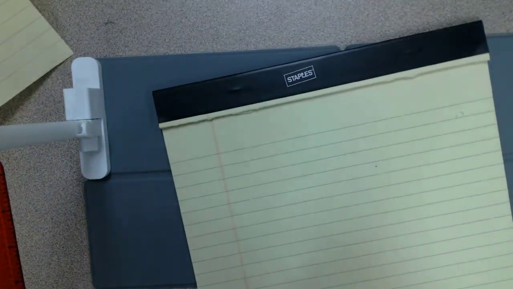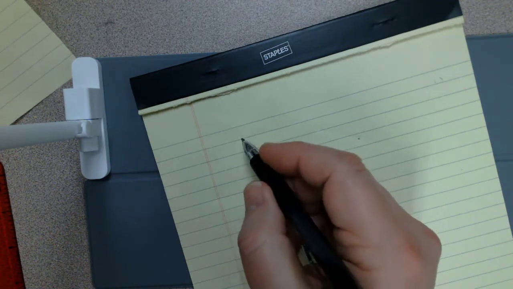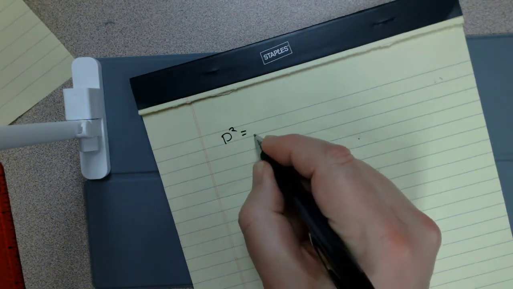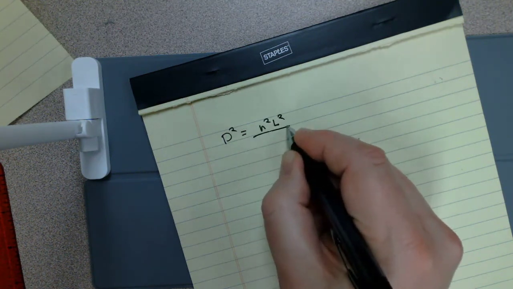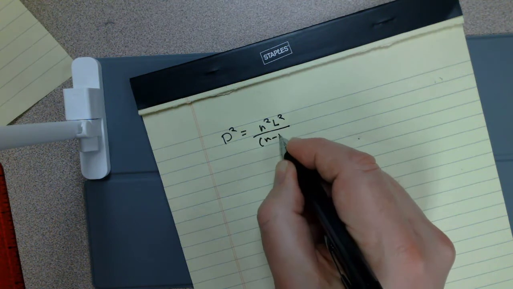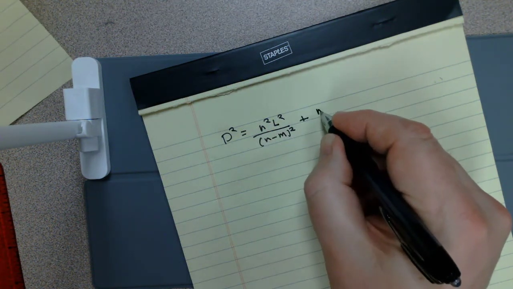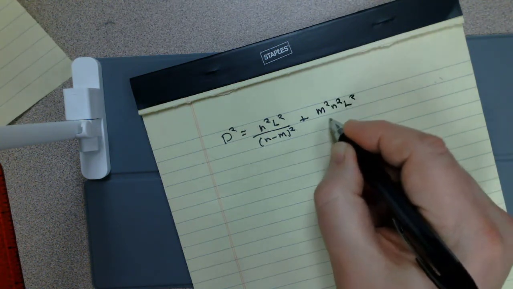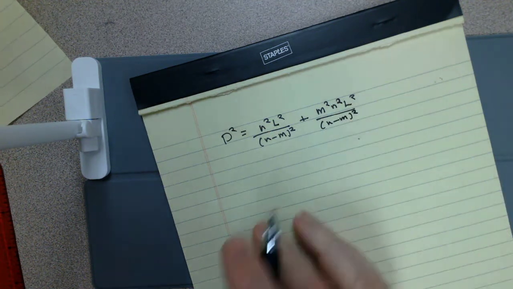To calculate the distance, I apply the Pythagorean theorem and get that my distance squared is equal to n squared L squared over n minus m squared plus m squared n squared L squared over n minus m squared.